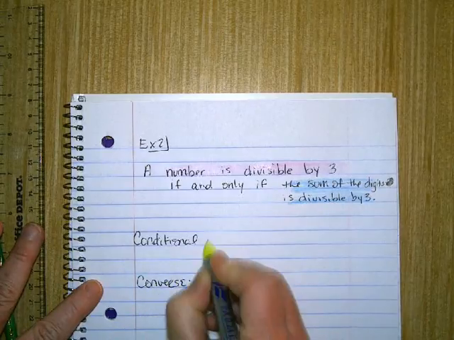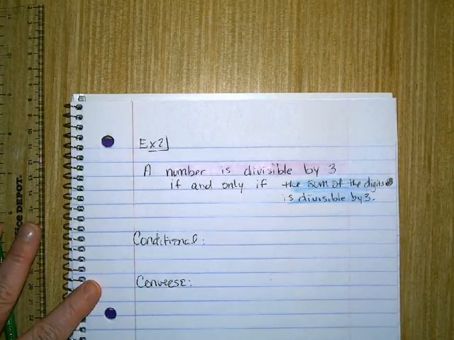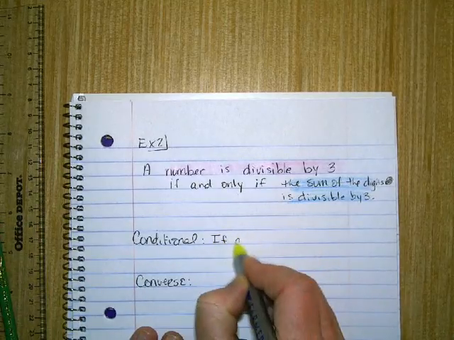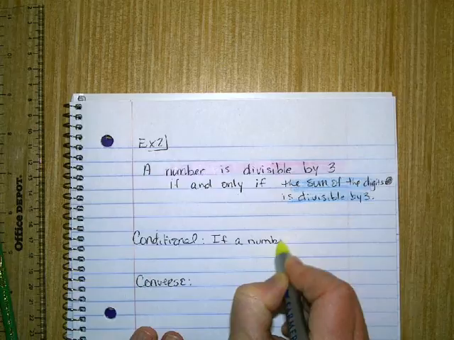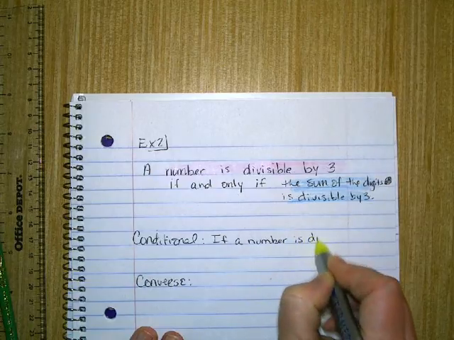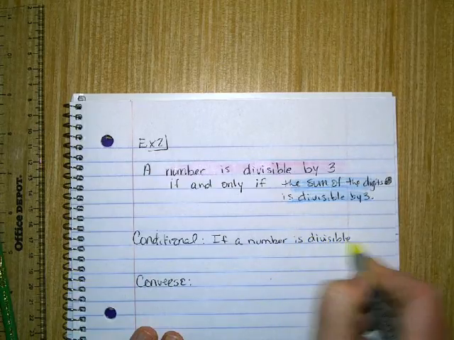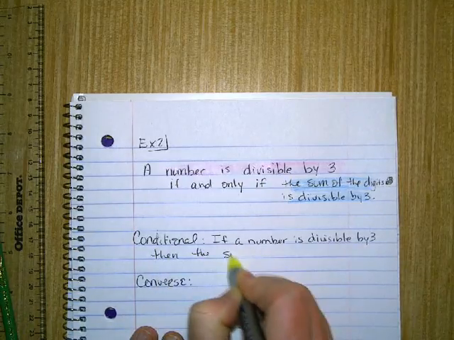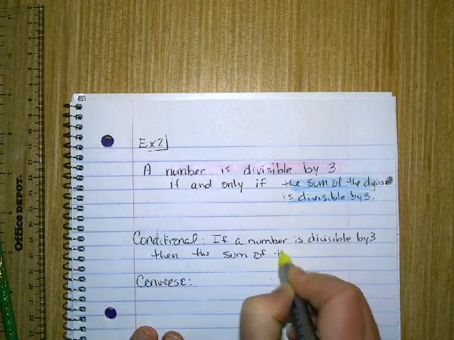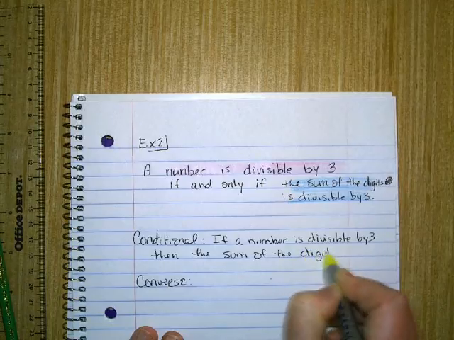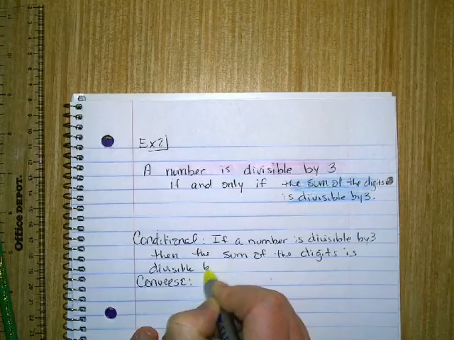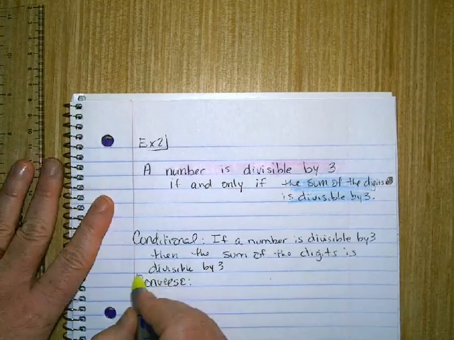How do you write the conditional? What would it say? And how would you write the converse?